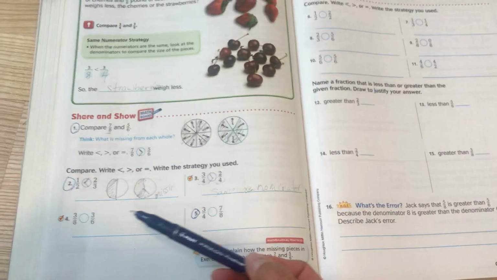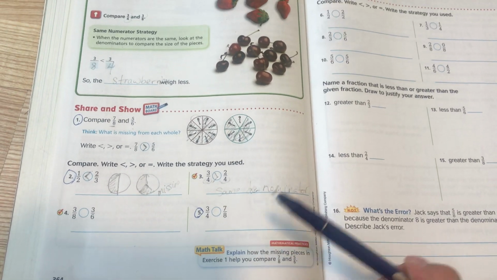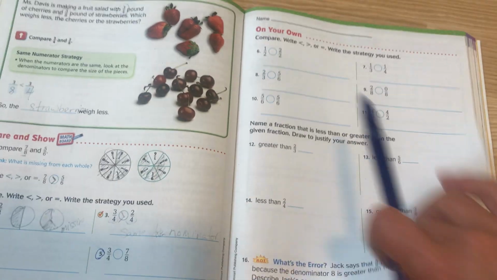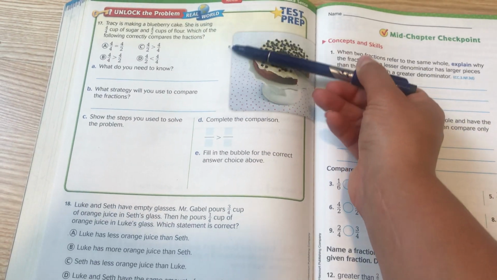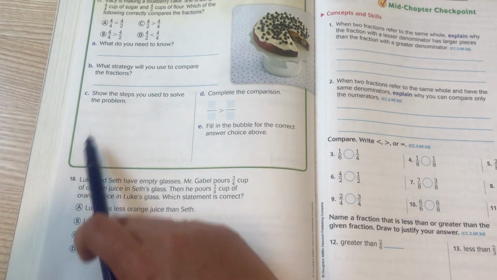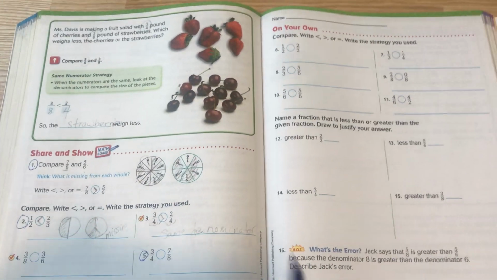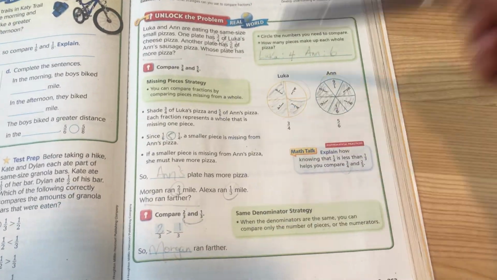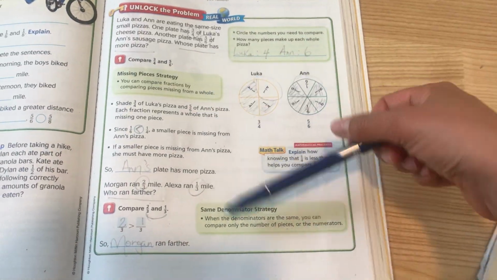Okay, so finish these 2 of the share and show on your own, and then finish all of this on your own. And then you've got a whole page problem to work out on your own, plus 1 multiple choice question. Okay, let me know if you guys have any questions. But please make sure to review the strategies if you get stuck, because it's going to be one of these 3 that you're going to need to use to solve these. Okay, thanks guys.